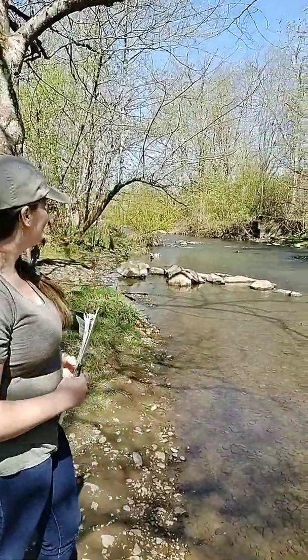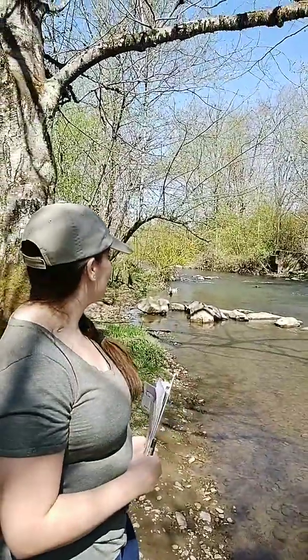Take a look at the creek here. We've definitely had all these ducks by so far. They're super cute.